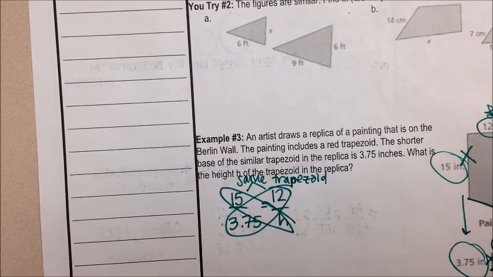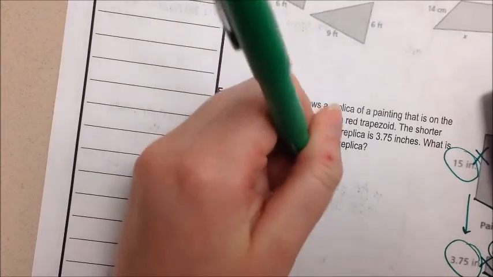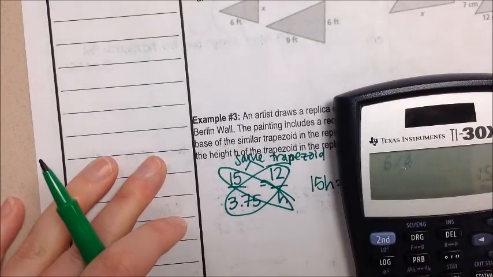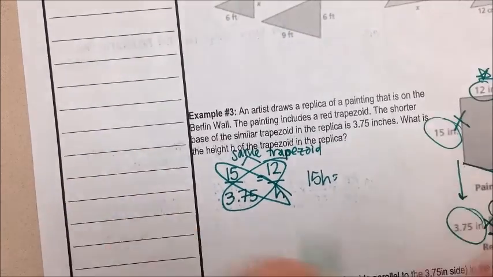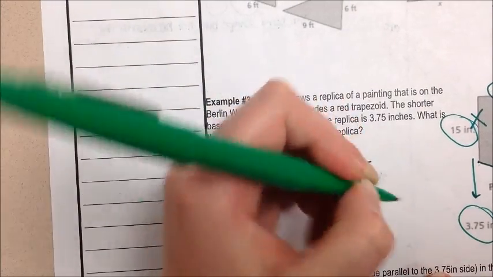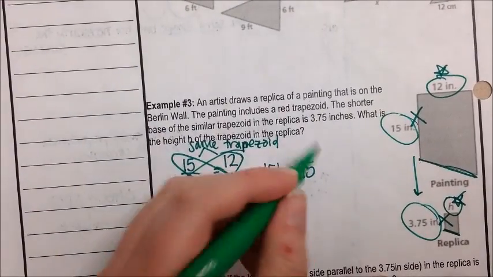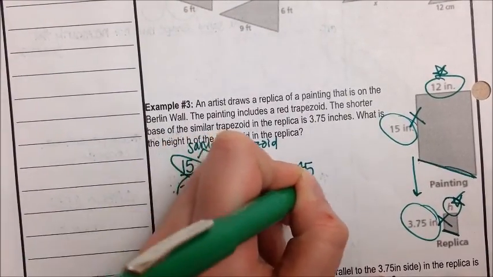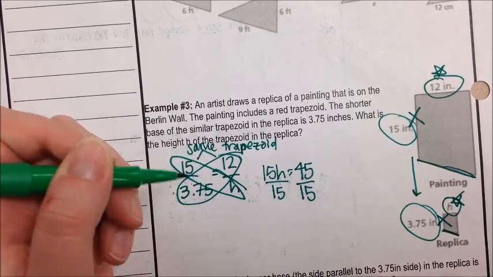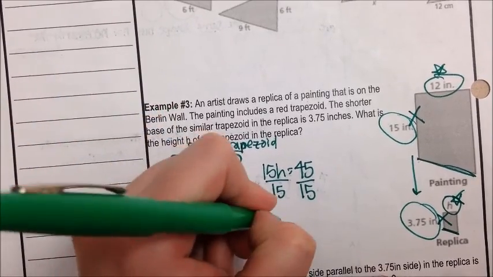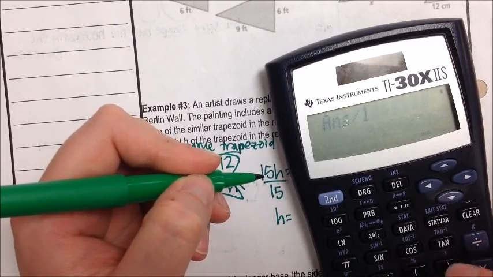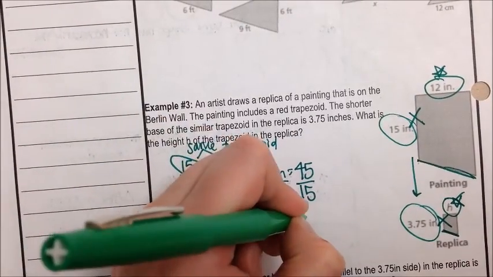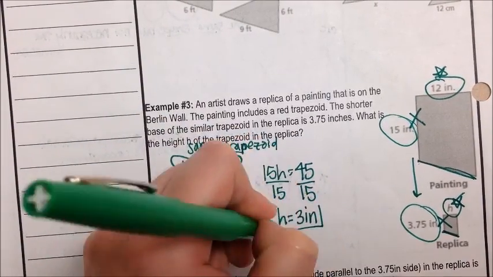So that's 15h, and 12 times 3.75 gives me 45. Then I divide by 15. Remember how I said equations will come back to haunt you if you don't know how to do them. When I do 45 divided by 15, I get 3. So the height is 3 inches.